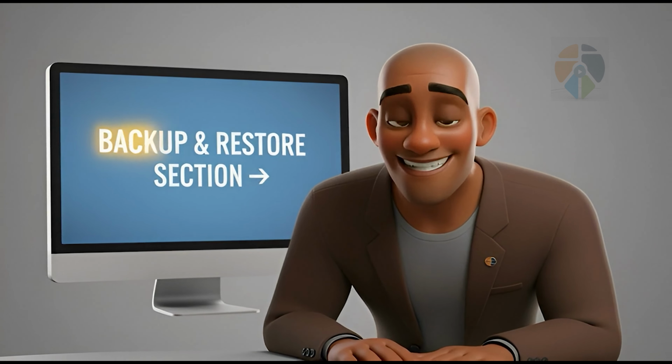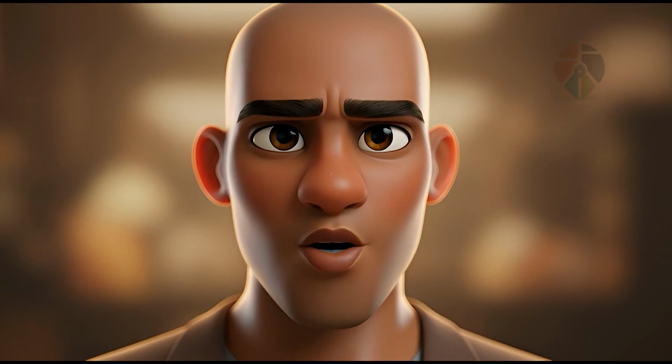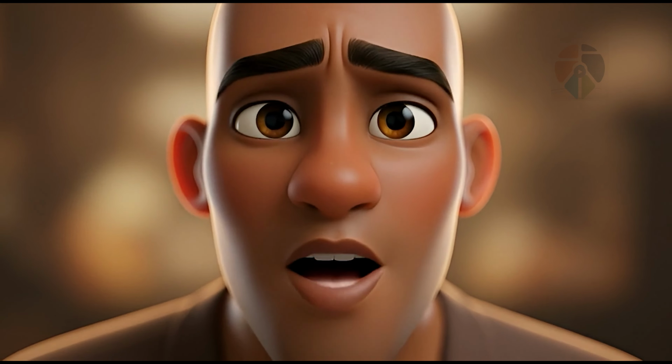Understanding recovery models is the foundation of everything we'll cover in the backup and restore section of this course, so make sure this clicks before you move on.